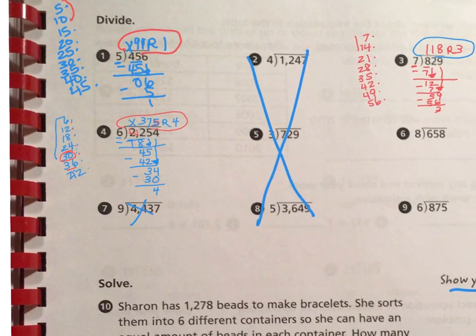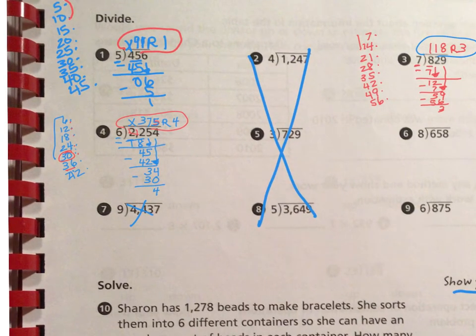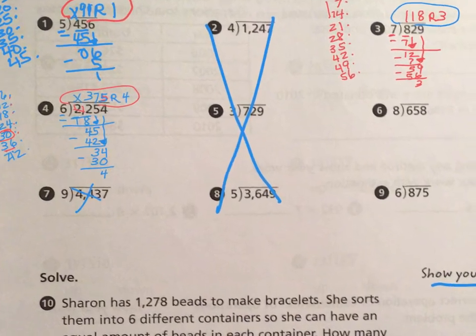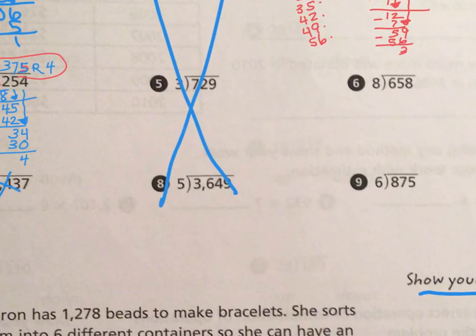Okay, maybe you're even thinking sometime you could try one of those bigger ones on your own. That's awesome if you are. Okay, so you are looking at doing number 6 and number 9. Okay, and just start slowly. Say how many 8s are in 6? Nope. How many 8s are in 65? And then start your count bys right over here.